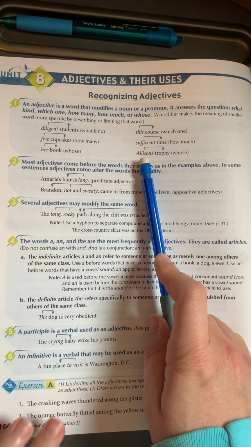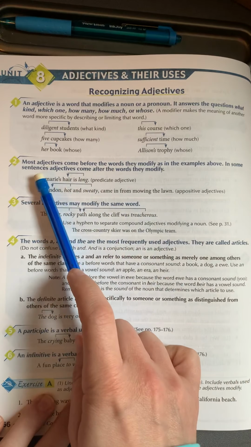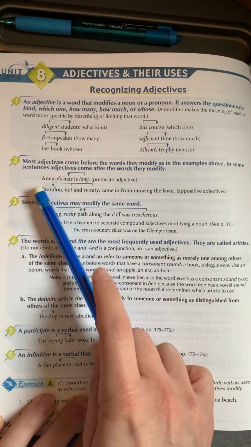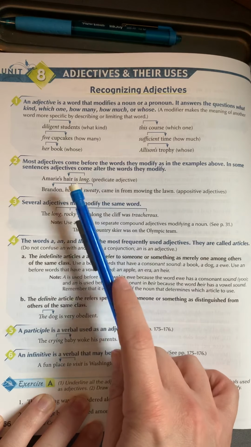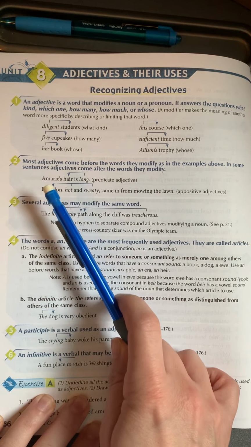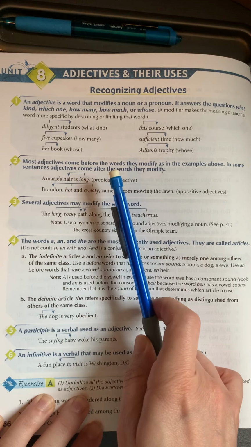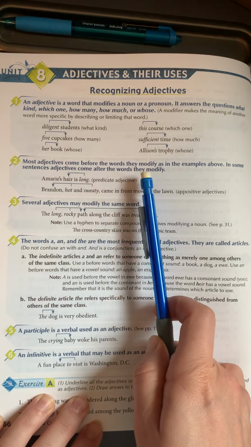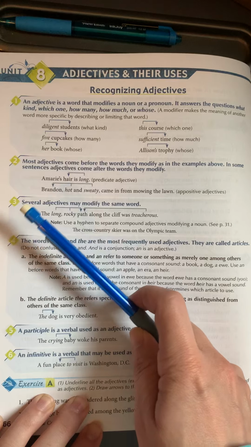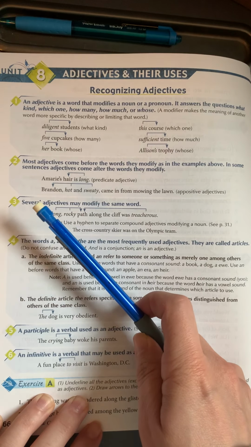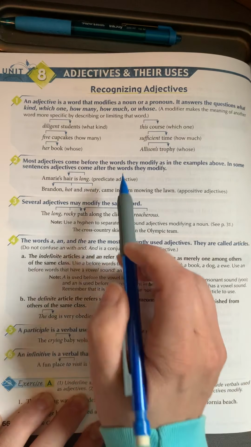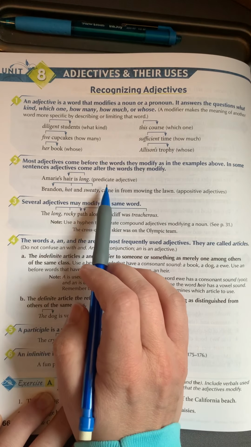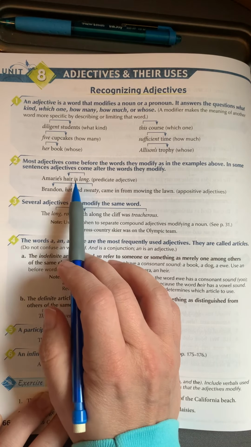Whose trophy? Allison's. Then number 2 talks about how most adjectives come before the words that they modify, just like up here. But number 2 gives you examples that are exceptions. This one is a predicate adjective. We've had that before.